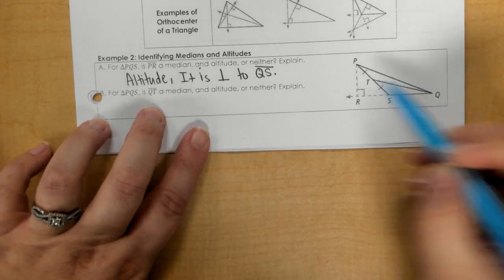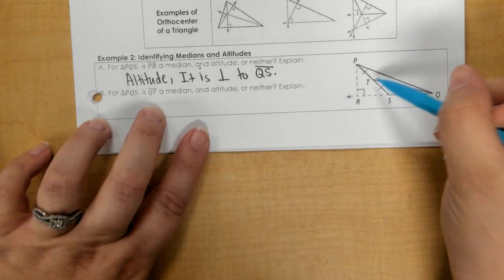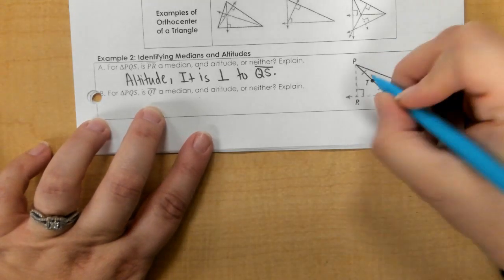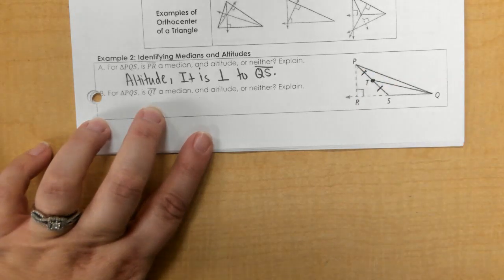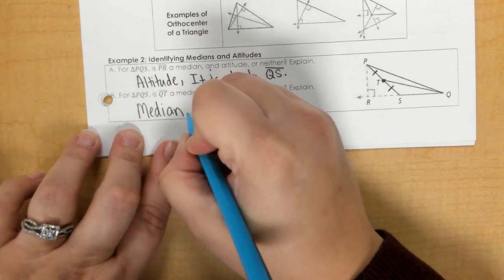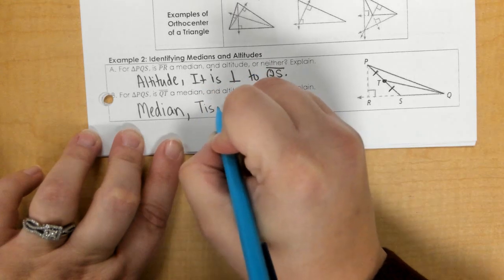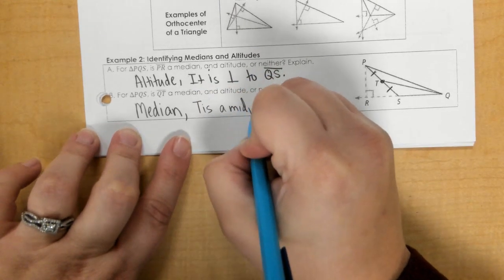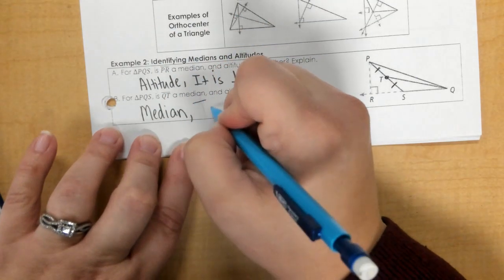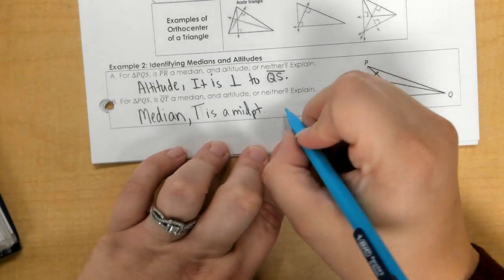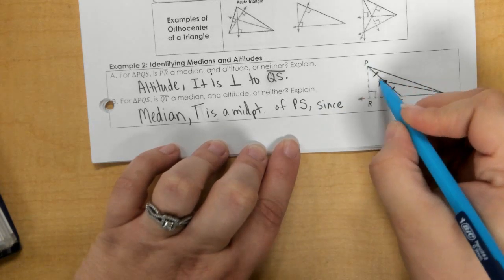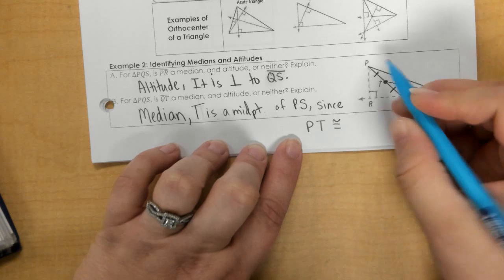They want to know, is QT a median, altitude, or neither? Explain. QT is a median because it comes from the vertex and goes to the center, and I know it's the center because I see these little marks showing congruency. So I would say this is a median. And the reason is T is a midpoint. T is a midpoint of PS since PT is congruent to TS.